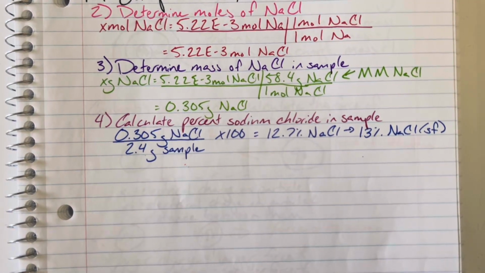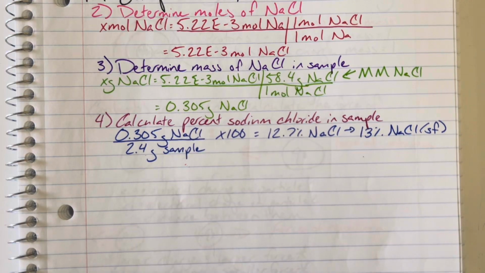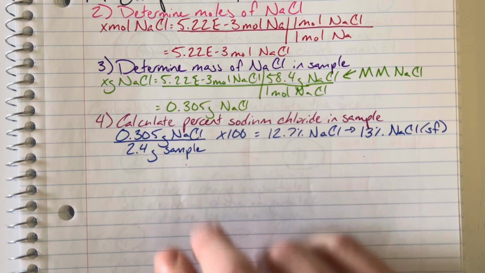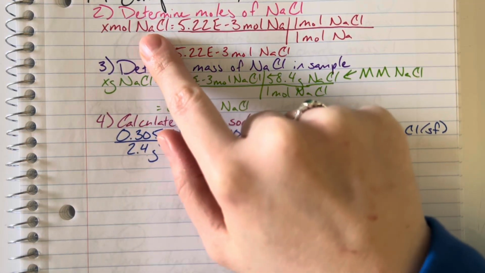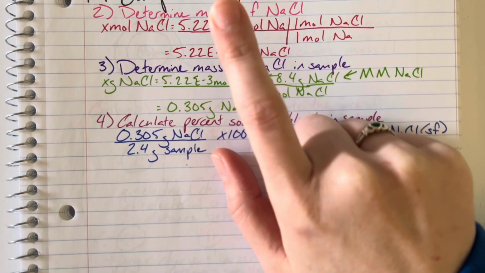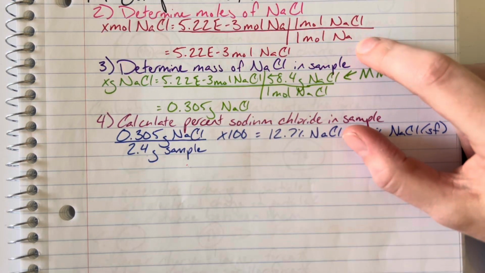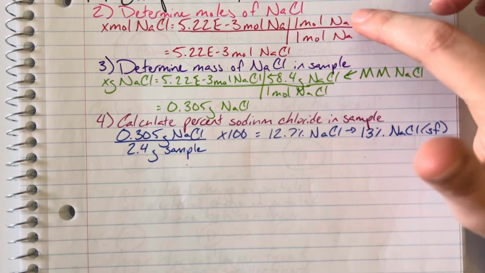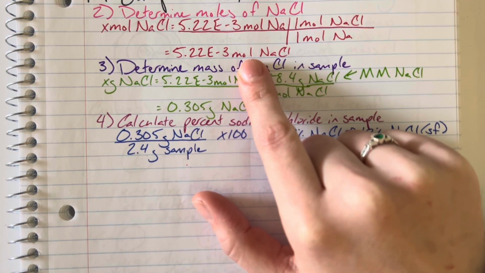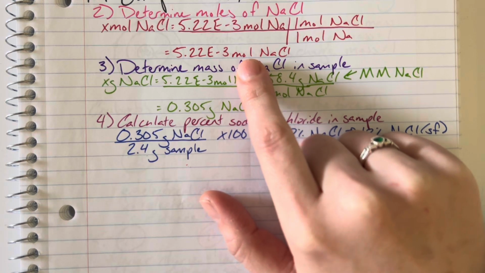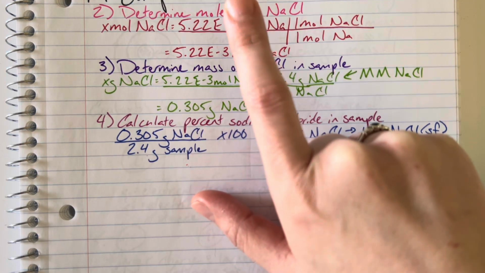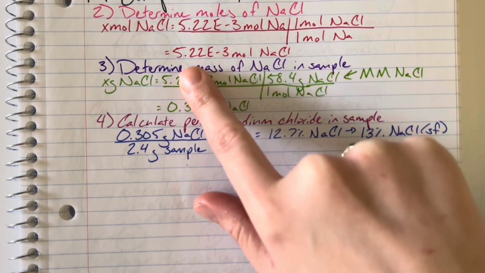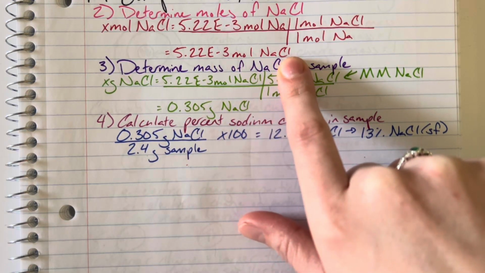From there, I can go ahead and determine how many moles of sodium chloride that would be allowed with that amount of sodium. So I am going to go ahead and set up another stoichiometry problem here, and I have my moles of sodium chloride is equal to my moles of sodium. Since the ratio between sodium and sodium chloride is 1:1, this ends up being the same number. So we had 5.22 times 10 to the negative 3 moles of sodium, and we also would then have 5.22 times 10 to the negative 3 moles of sodium chloride.